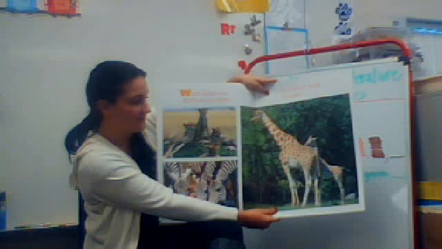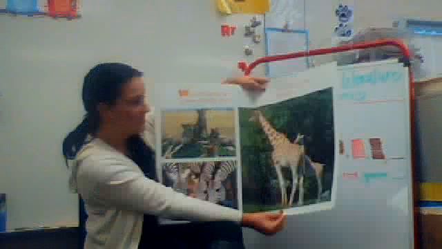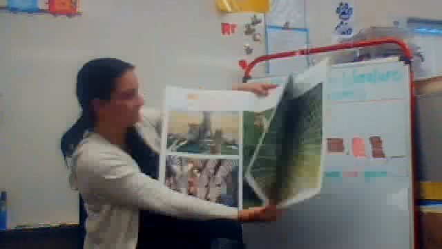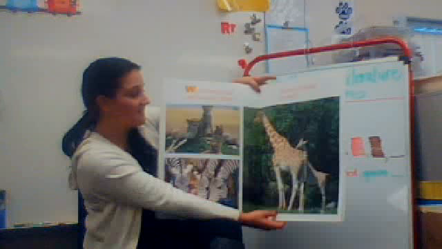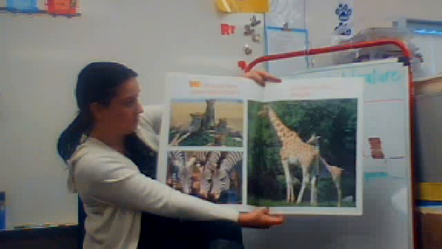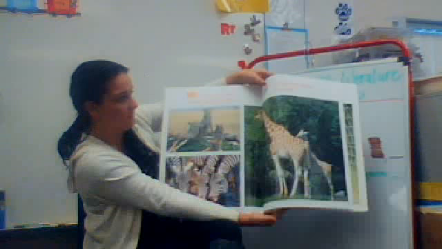And these are giraffes, and who can tell me something special about giraffes? They have a really, really long neck. They do. So they're good for eating things up high in the trees that no one else can get. I saw a giraffe once at the zoo. Yes, at the San Diego Zoo they have giraffes. They don't have zebras though. That wouldn't be very safe.